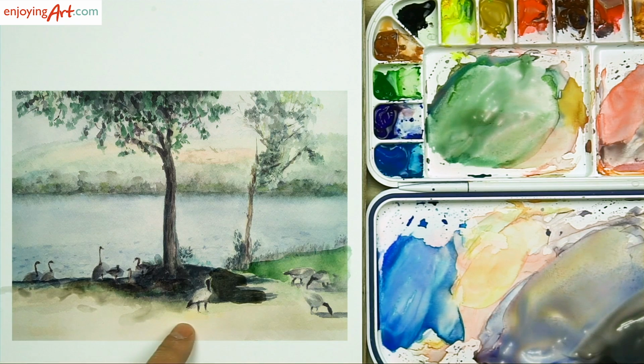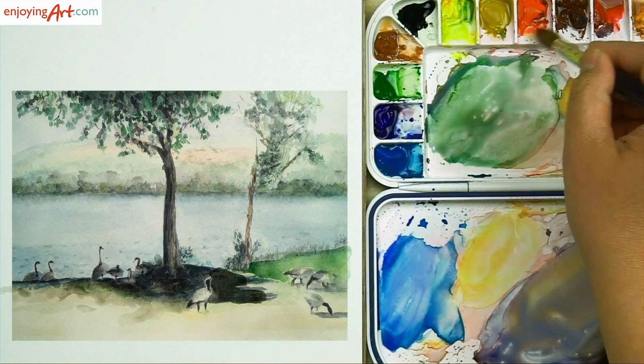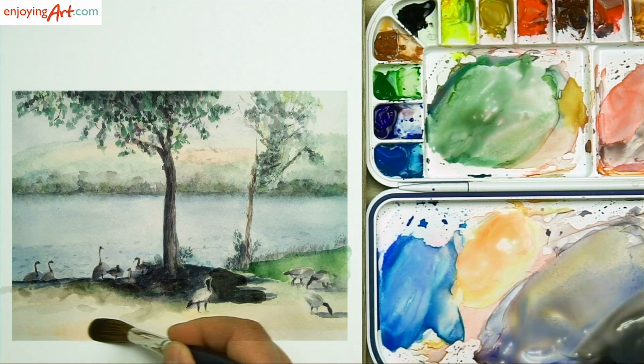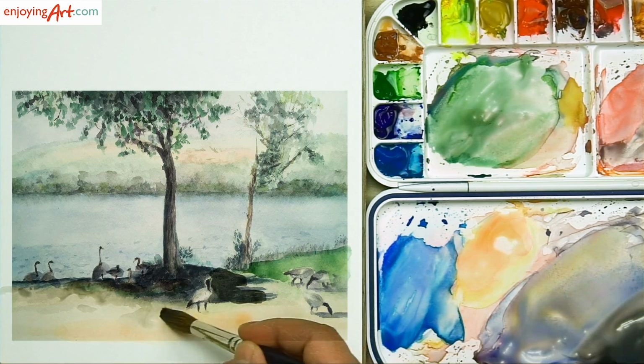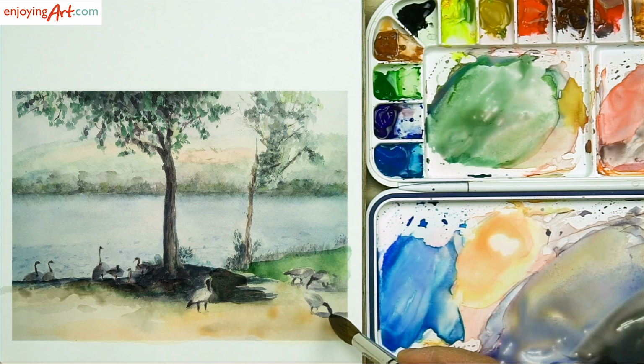Now in the front over here, we want to add a little bit of orange color to make it a little brighter. Here you go. Now we want this area to look a little bit brighter. That's good.